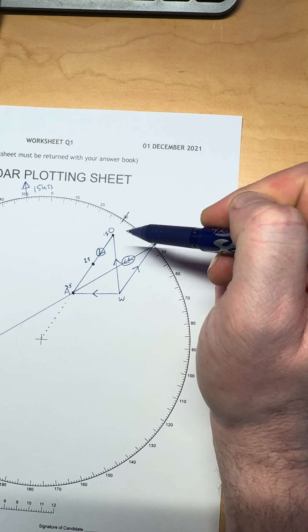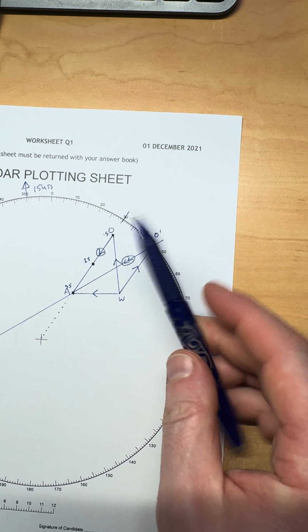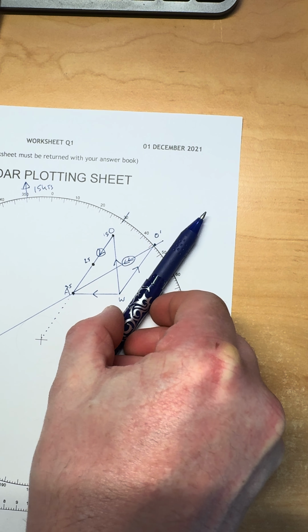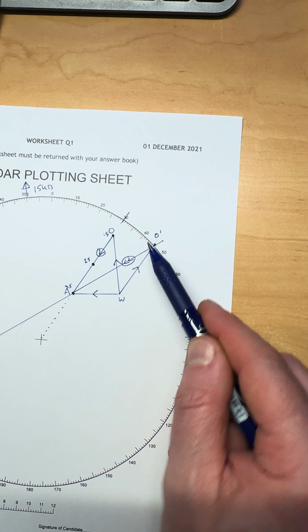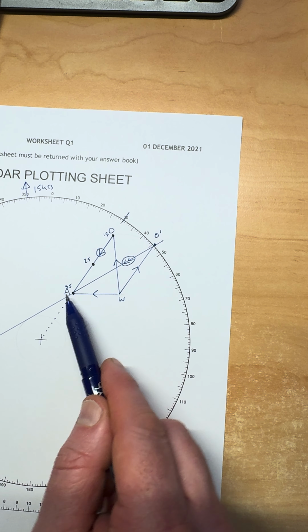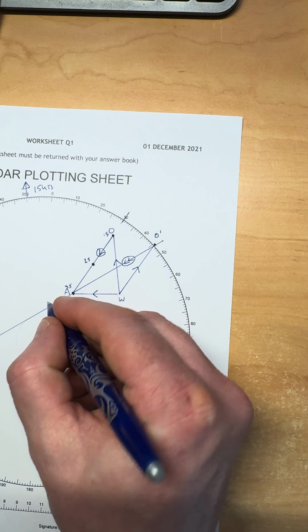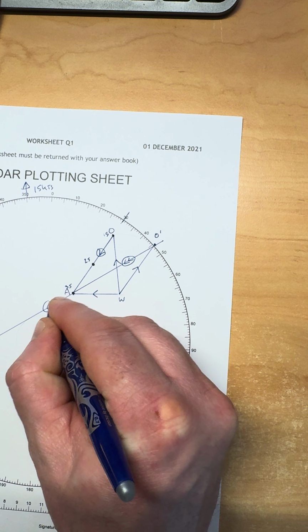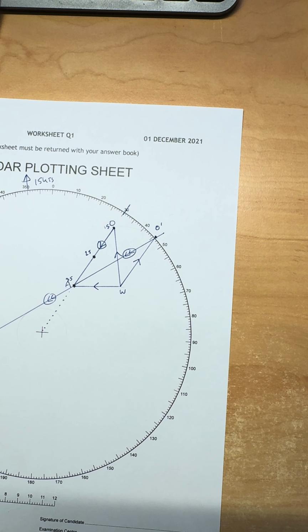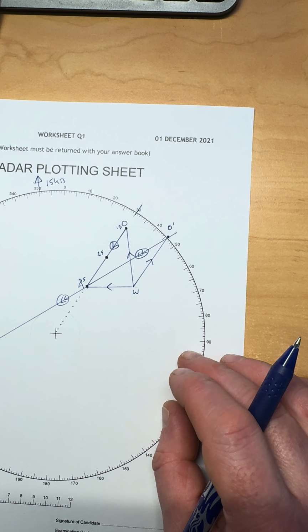I'll alter 40 degrees to starboard in order to make him start moving in that direction. That's how we would figure out how much course to alter in order to pass a particular distance.